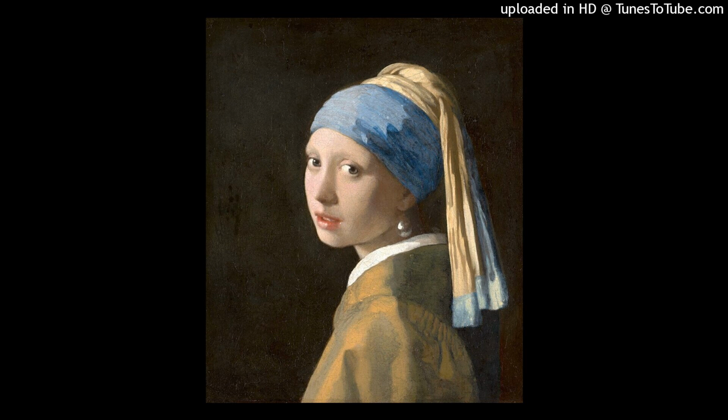Tronie is a category that's familiar to scholars for many examples by other 17th century Dutch masters. The subjects of tronies were not intended to be recognized as individuals, but as interesting characters or archetypes. Typical characters in this genre include the dashing soldier and the wise teacher. Tronies were usually depicted with just a head and shoulders, whereas portraits were normally half-length or full-length, and they were much more formally composed. As you can see, the girl's wearing a yellow garment and a blue and yellow turban.